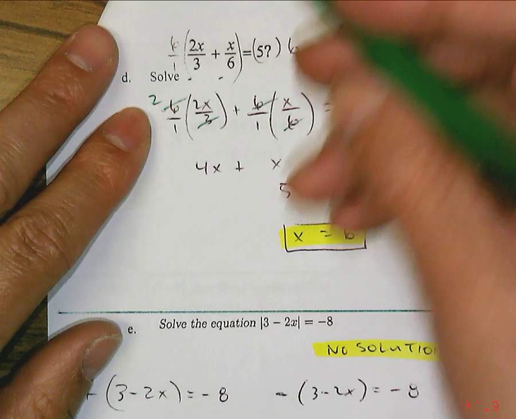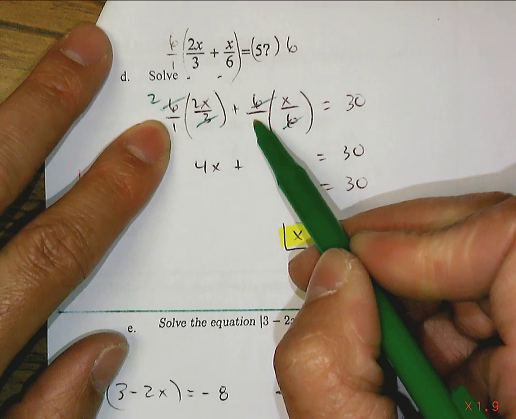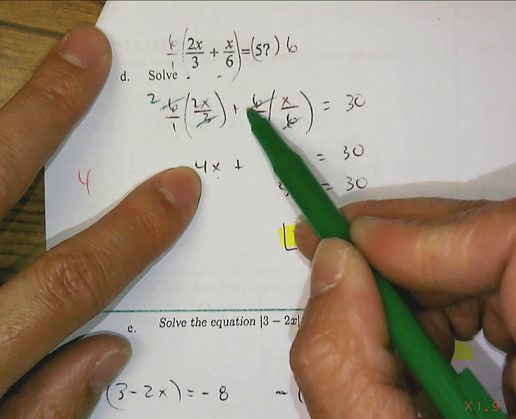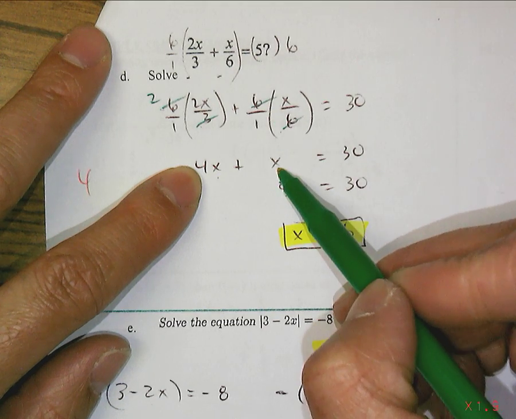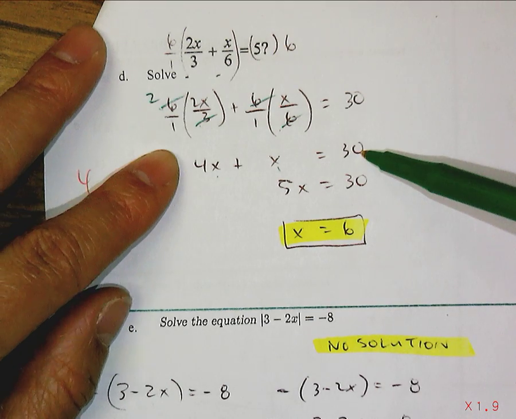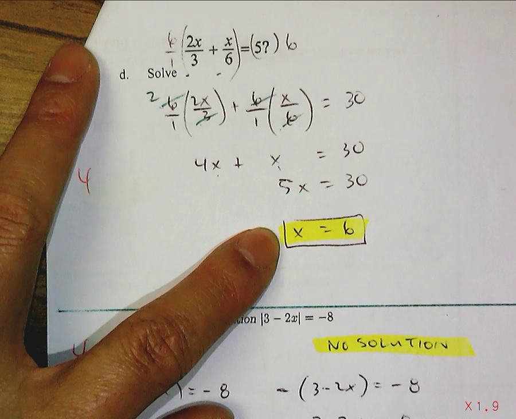So what that does is here I'm going to distribute the 6 to each of these expressions. Notice I've done that here. Here I'm just cross-canceling. I'll get 4x. These will cross-cancel. And notice I have no fraction. Remember, you're multiplying by 6 on both sides, so that will equal 30. Combine like terms and divide, you'll get x equals 6.